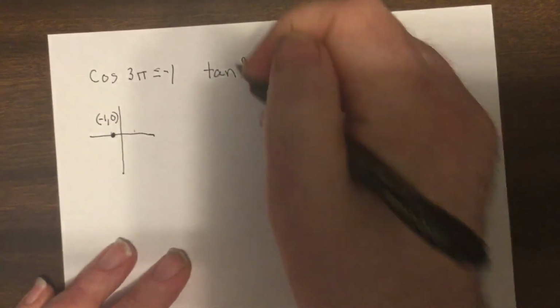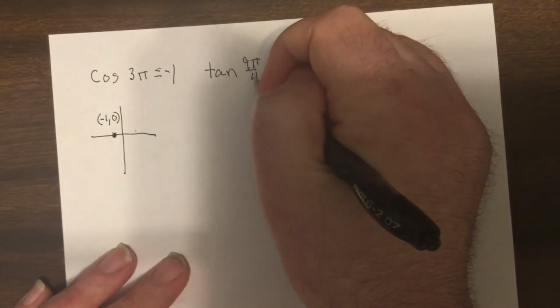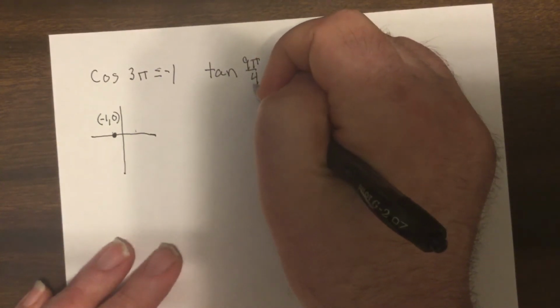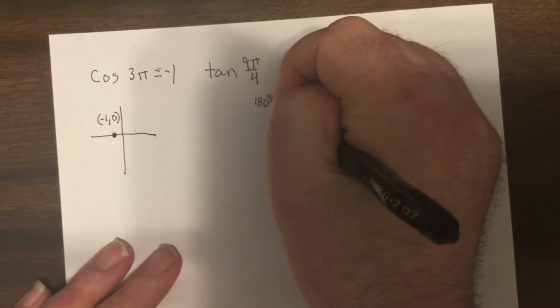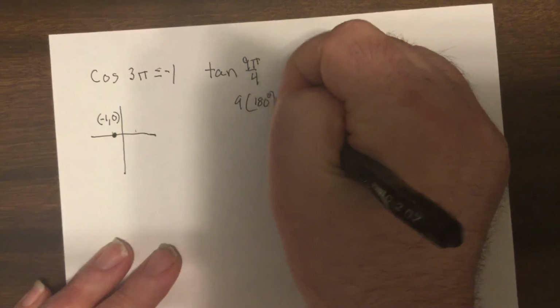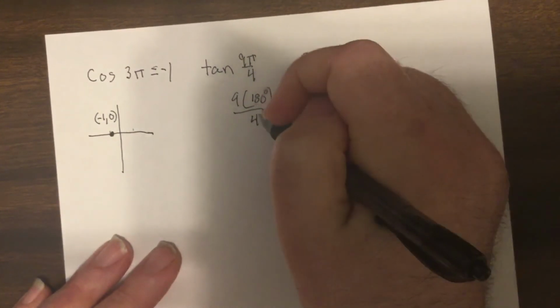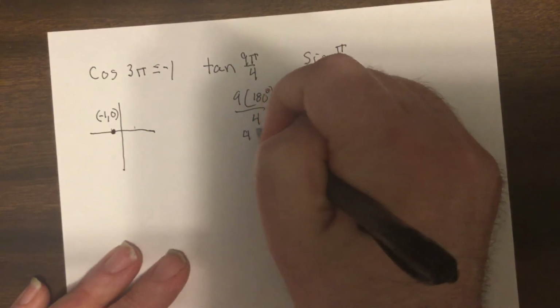9 pi over 4, again, 8 pi over 4 is 2 pi. That's full circle. But we can change this to 180 divided by 4 is 45.